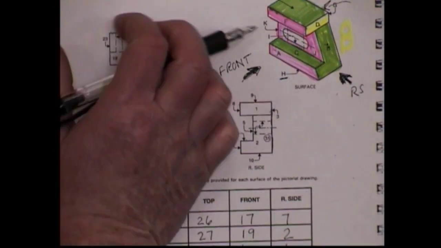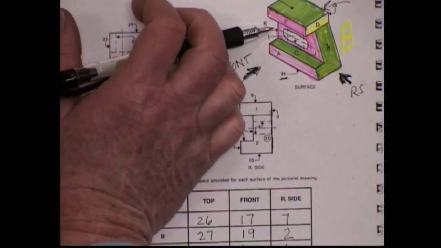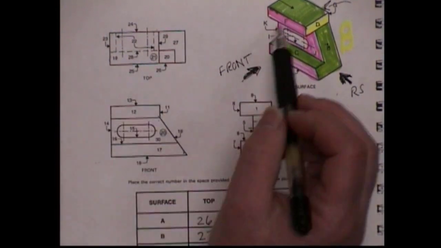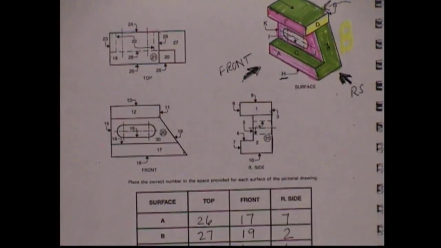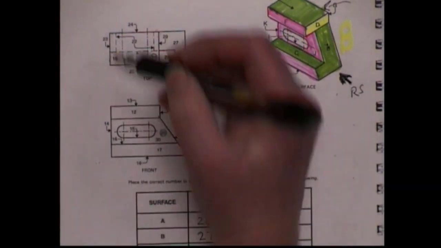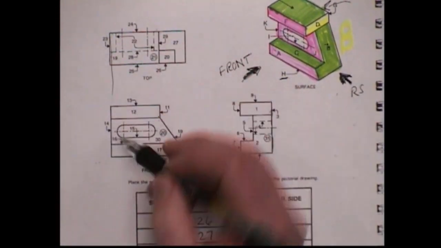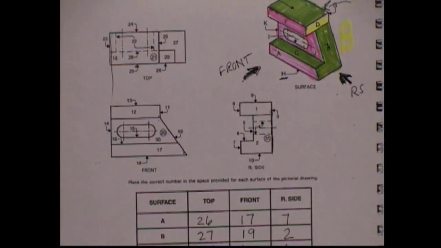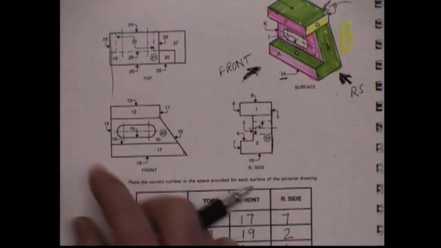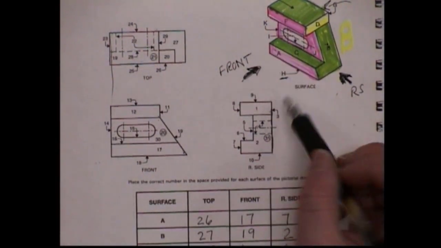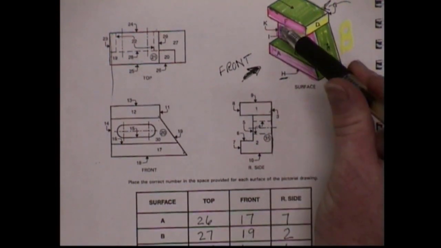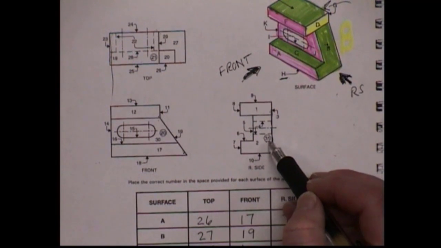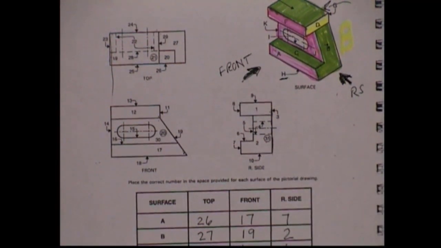All right, and K is actually the left side of the object. So if we're looking at it here, K is 23. And then we bring our projection line down to the front view. K is 14. And then the left side is going to be hidden from the right side view. We're not actually going to see it. So we're looking at 31 as that hidden surface in the right side view.